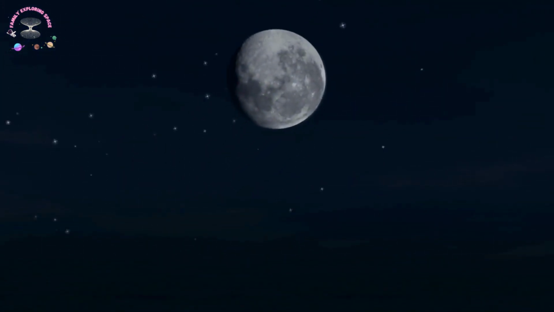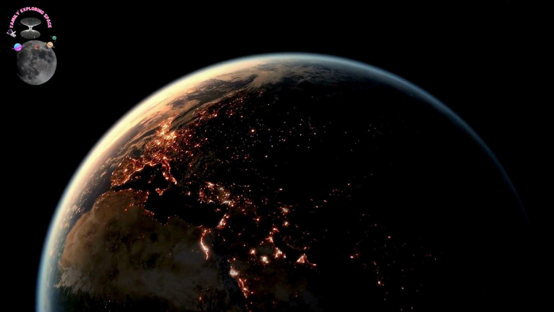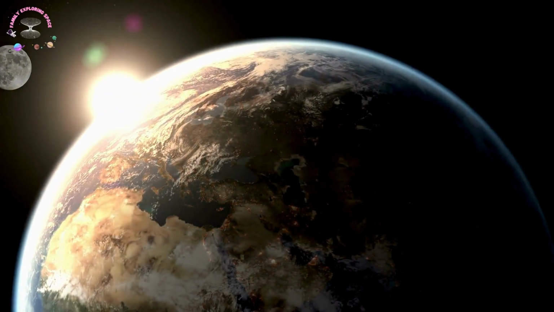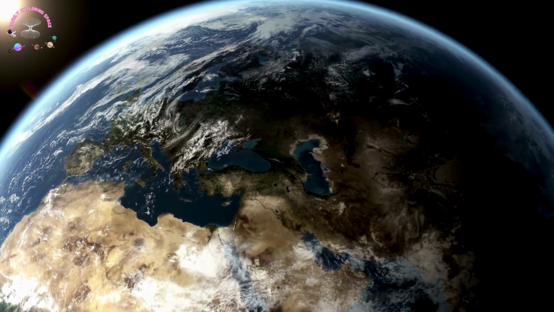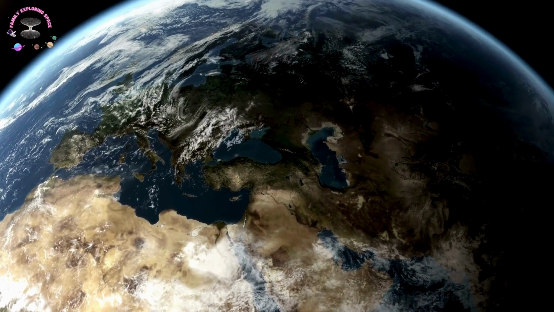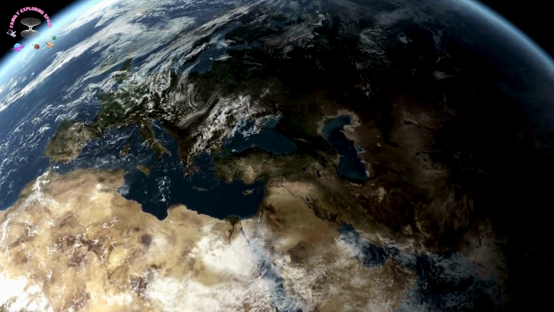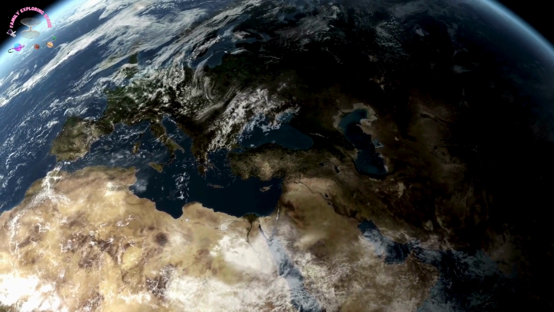Impact of sunlight. As Earth rotates on its axis, a portion of the planet receives light from the Sun, creating daytime in that region. Simultaneously, another part of Earth is in the shadow, not receiving sunlight, resulting in nighttime.